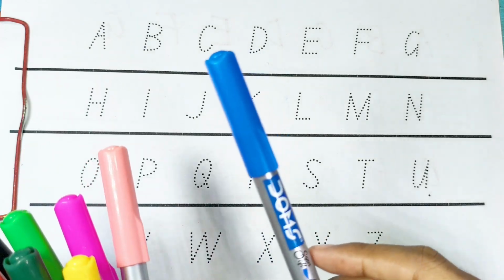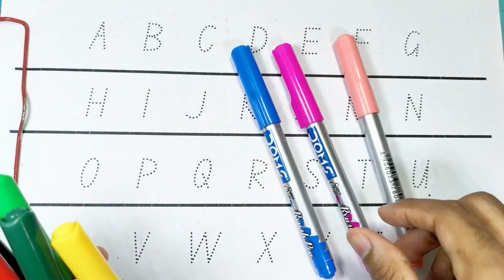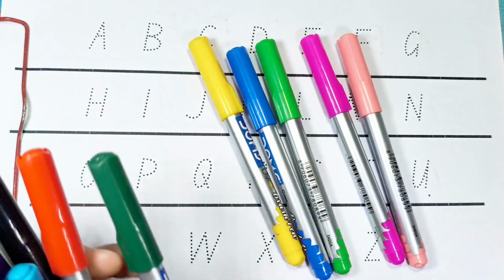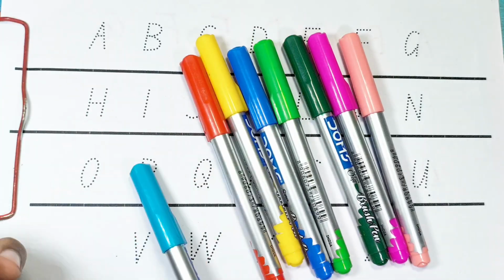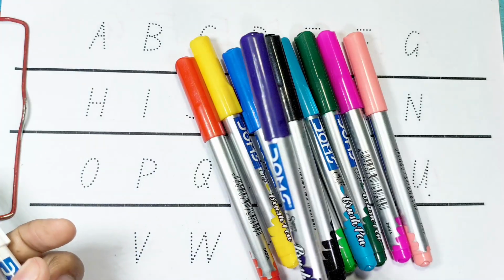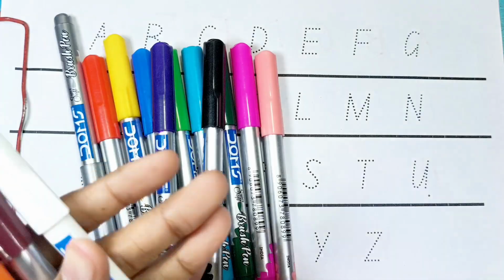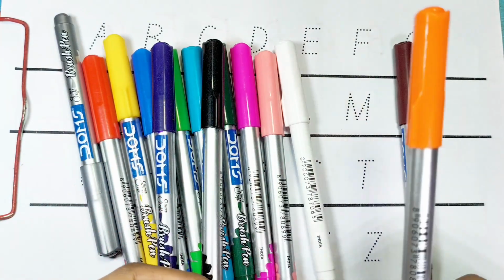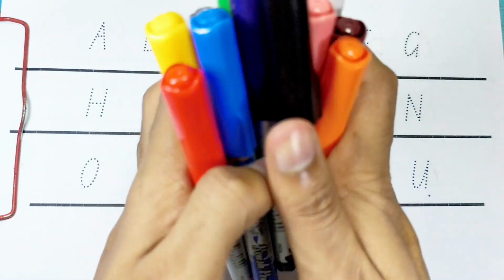Blue color, light pink color, dark pink color, yellow color, light green color, dark green color, and the next one is red color, sky blue color, black color. Kids, the next one is Persian blue color, silver color. Stay with us. The next one is white color, brown color. Now we open the color of orange. Yes, the last one is orange.